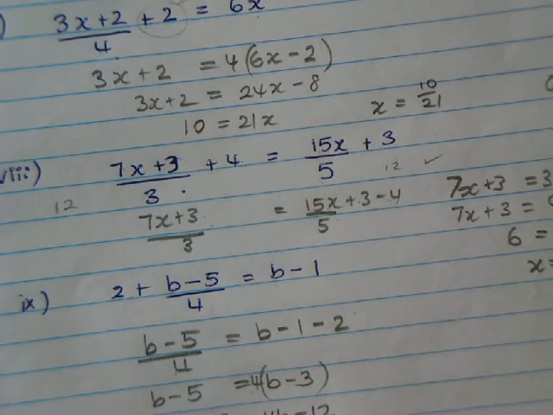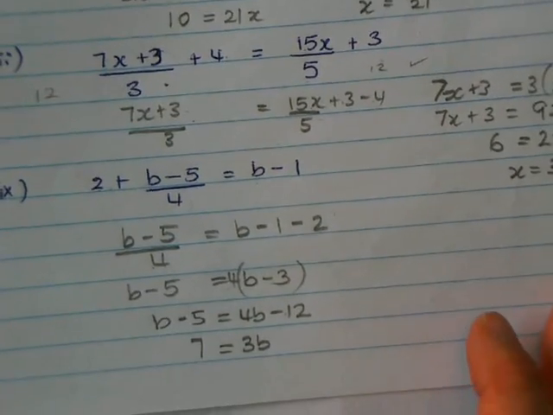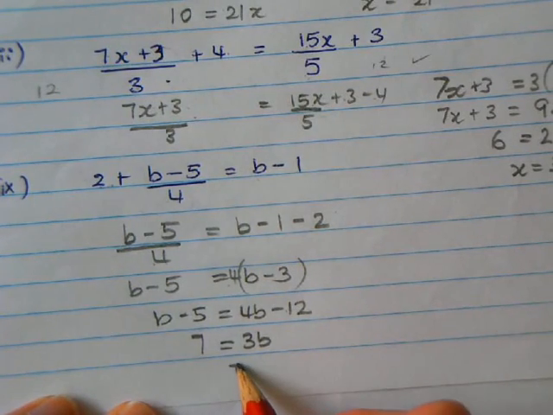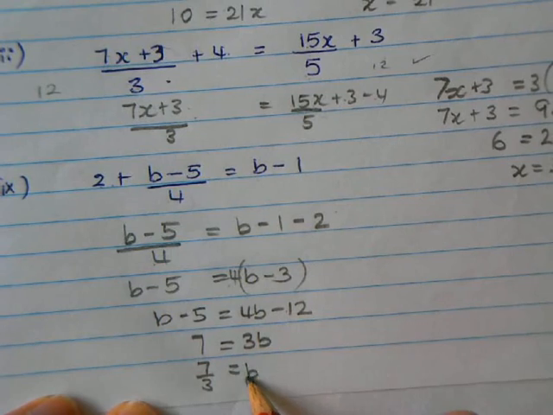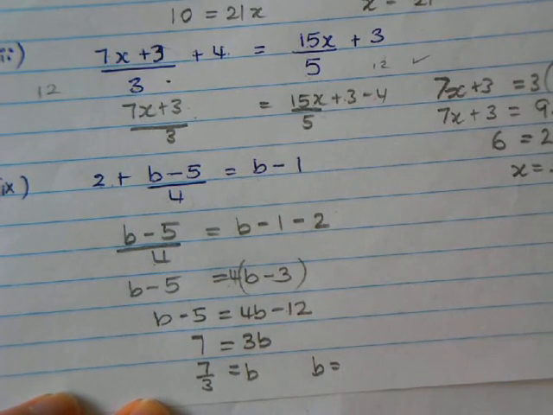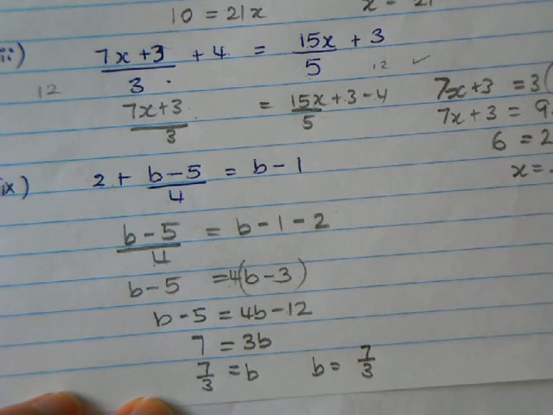So therefore we have 3b minus 12 becomes plus 12. So 12 take off is 7. And then, moving it up. 7 divided by 3 equals b, or b equals 7 divided by 3. And you can check that on your calculator if you want to.